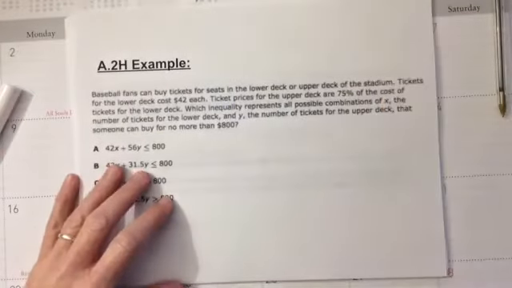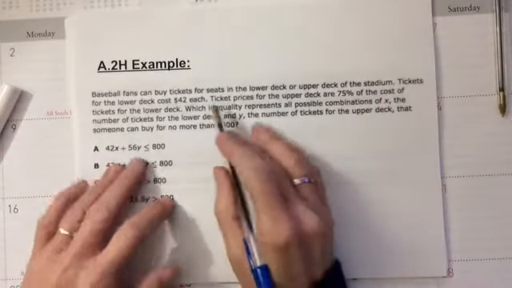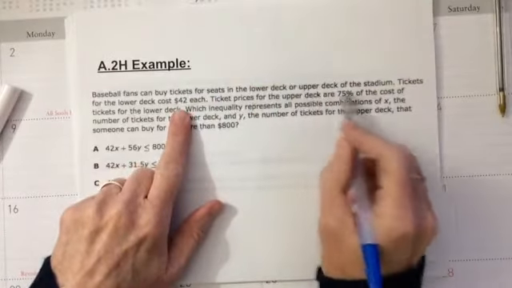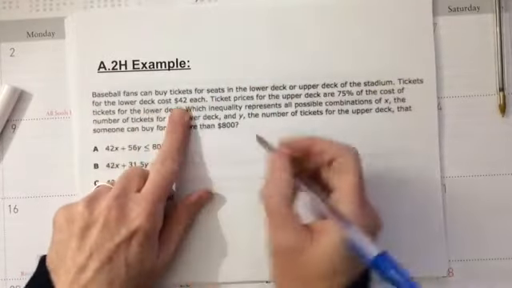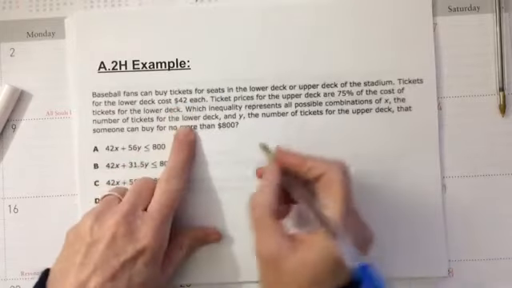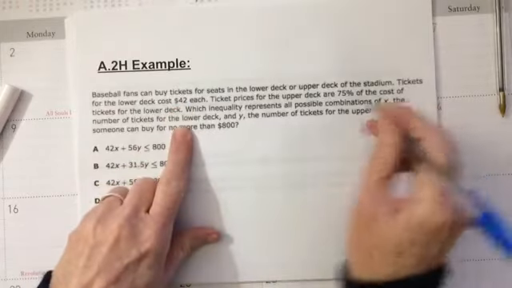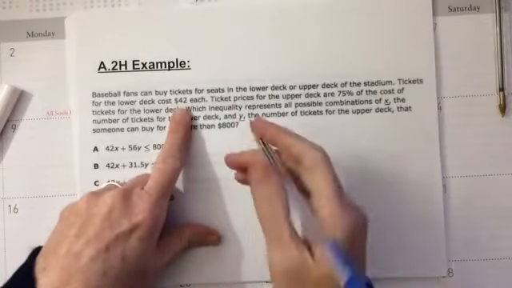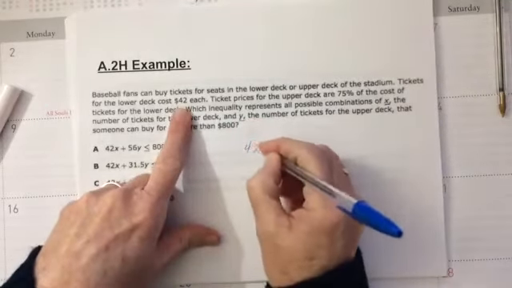We have some baseball fans, and they're going to be buying tickets for seats in the lower deck and upper deck. The tickets for the lower deck are $42 each. So they're telling us X is going to be the lower deck and Y is going to be the upper deck. So we have 42X.